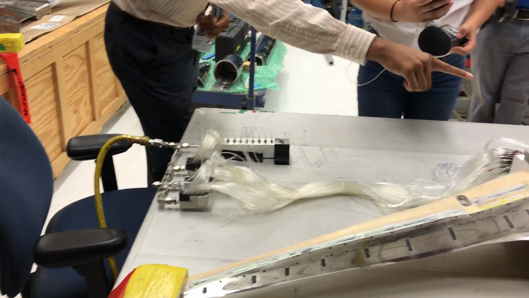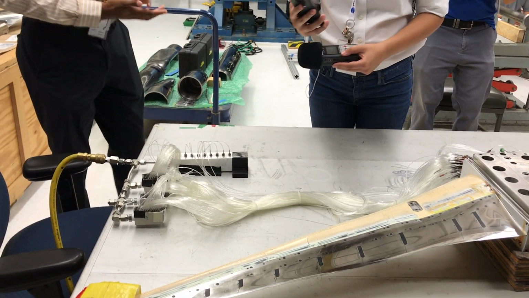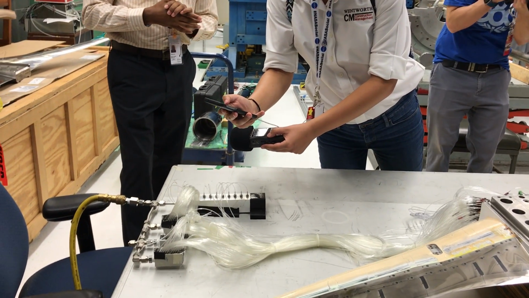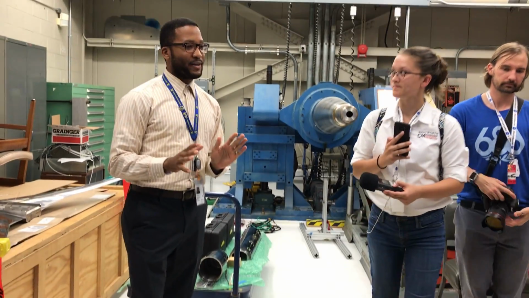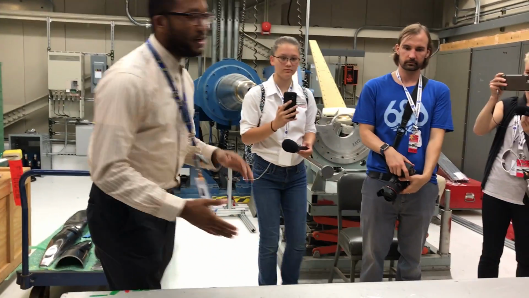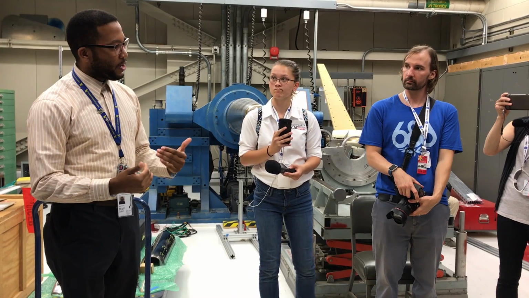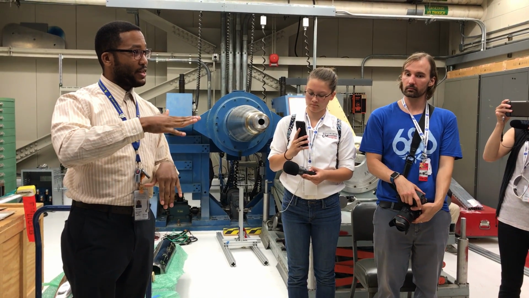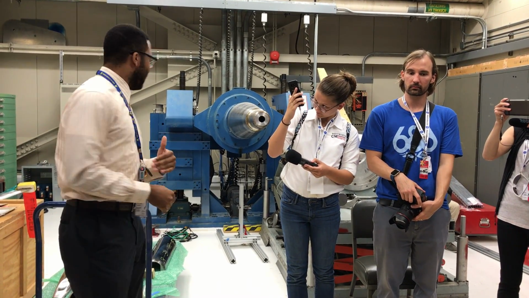These are the tubes that run from those holes all the way to the pressure transducer, and we measure pressures that way. So we gather a lot of data at the same time. Along with these pressures, we also gather data like lift, drag, all kinds of different loads and moments that the aircraft is experiencing as we're testing it.